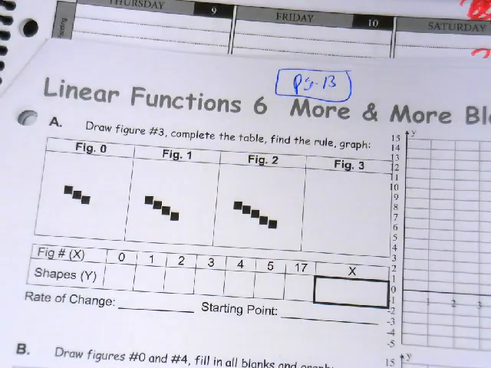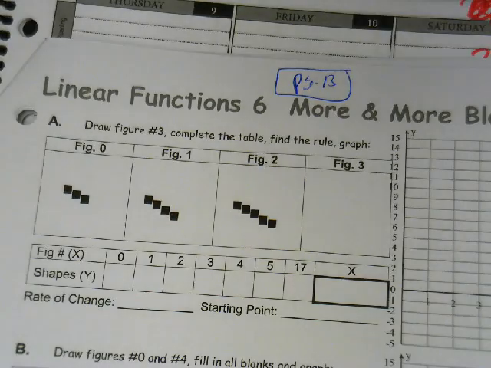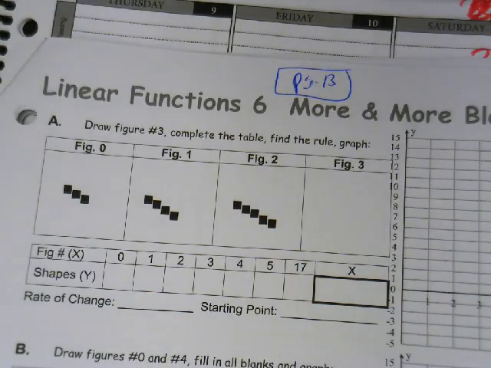Page 13. Now, do you want to know what your quiz looks like for Wednesday, Thursday? Here it is. Basically, Wednesday, Thursday's quiz looks just like page 13. So let's see if you remember how to do letter A. Just letter A, please.